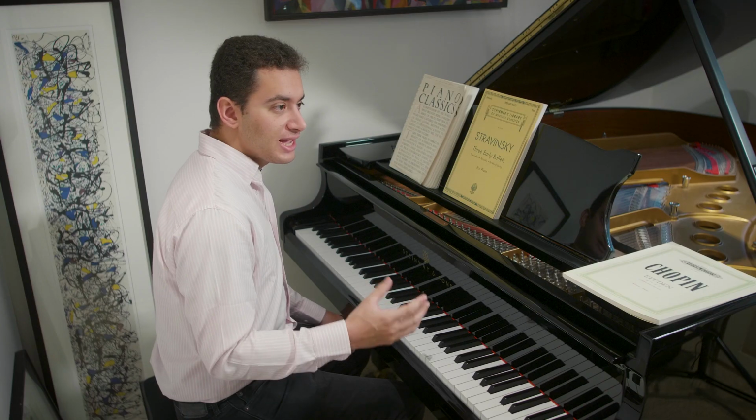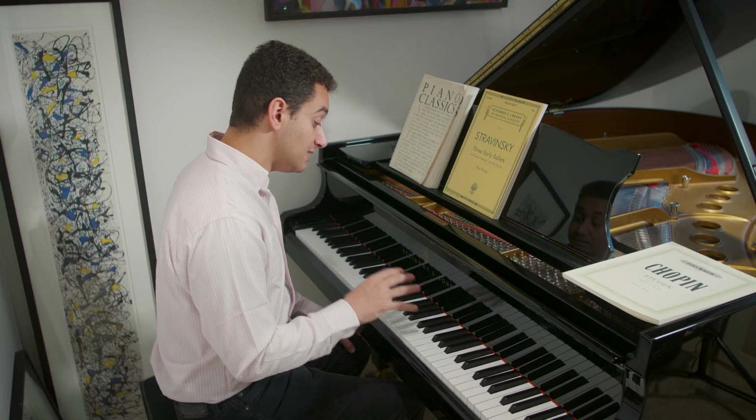In order to understand what a whole tone scale is, we need to know what the difference is between a semitone and a whole tone. And the best way to talk about this is to look at the keys on a piano.